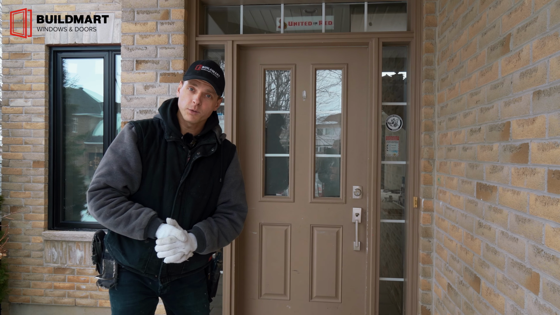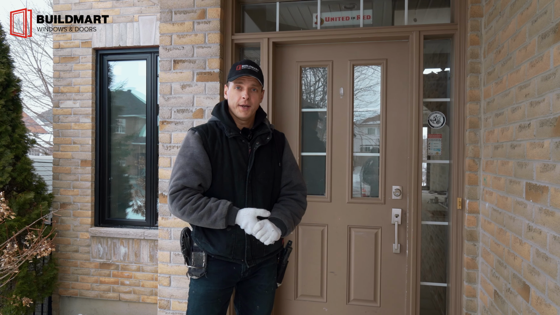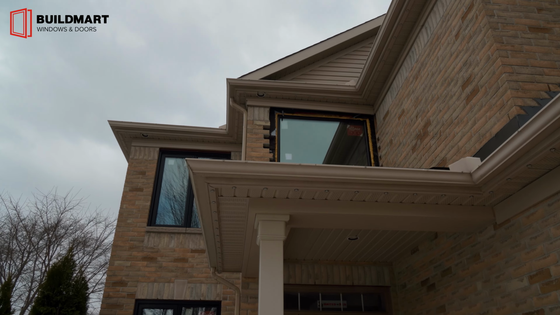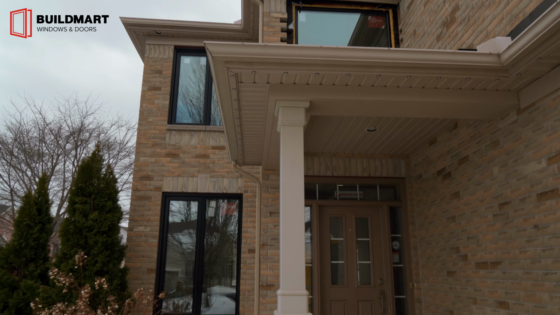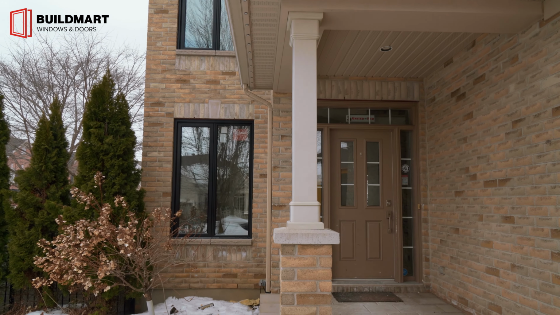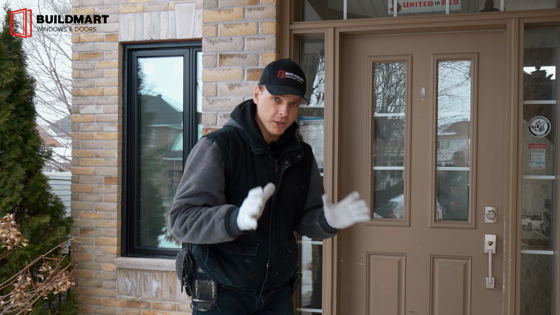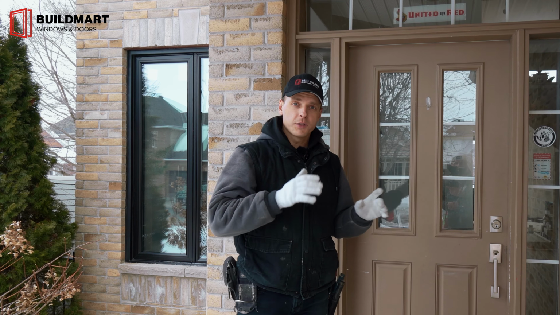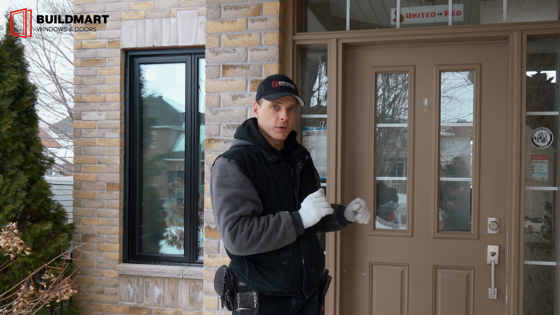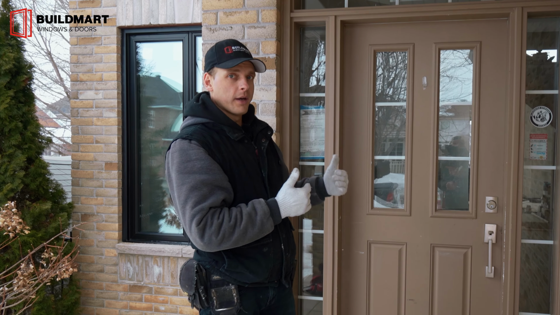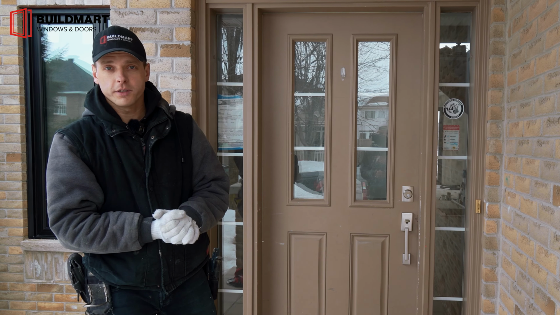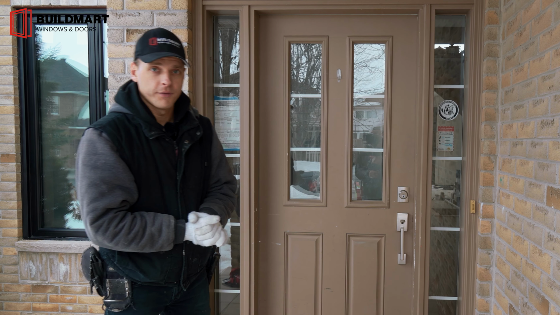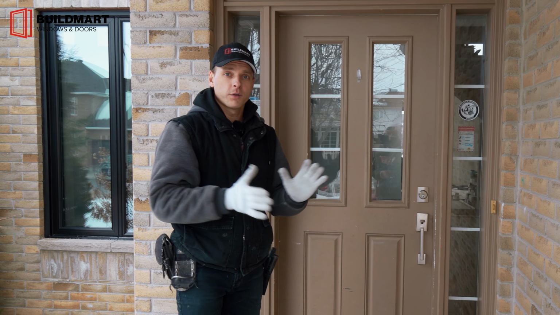Some of you have asked how to take proper measurements of a door in order to get a quote or in order to order just a door from us for cash and carry requests. Today I'll show you how to take measurements of a door on this old unit right here. And since we're going to replace it with our door, I'll show you the intricacies of some of the dimensions that are required to be measured.